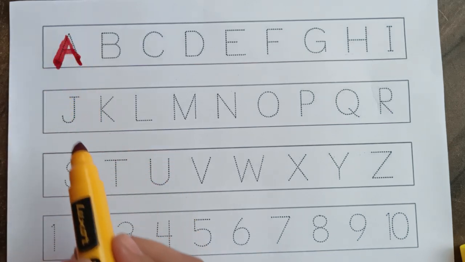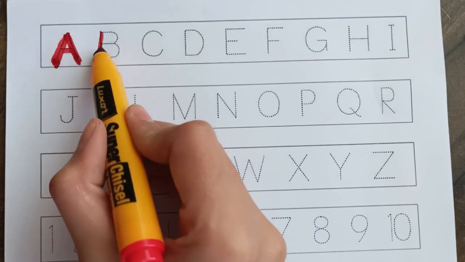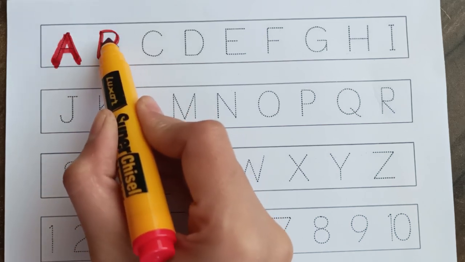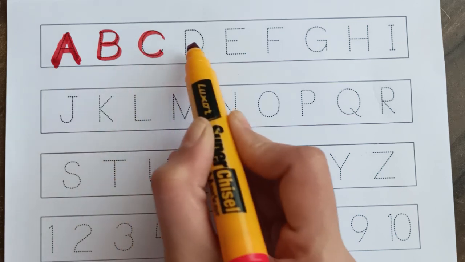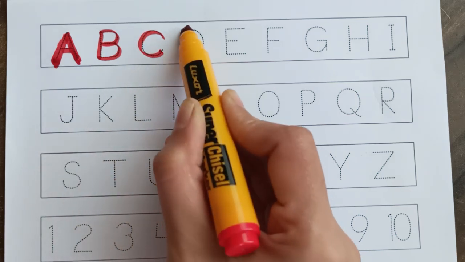A for apple. Red color. B, red color. C for cat. D for dog.